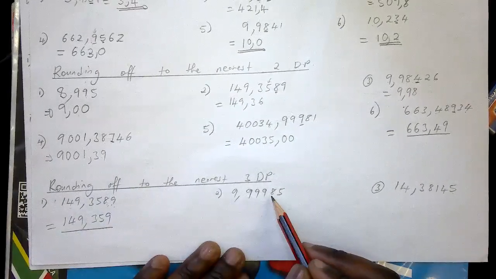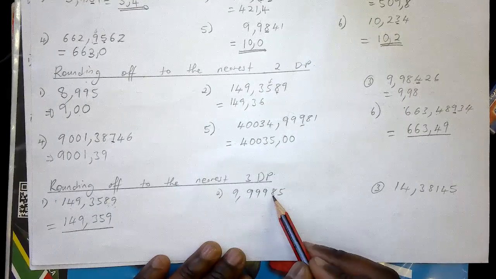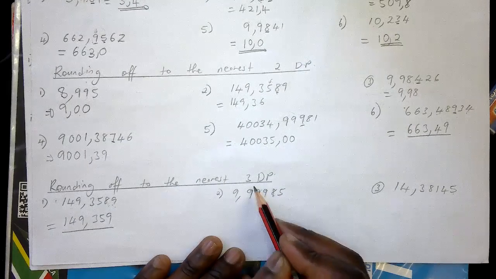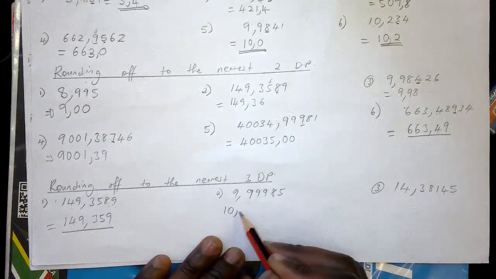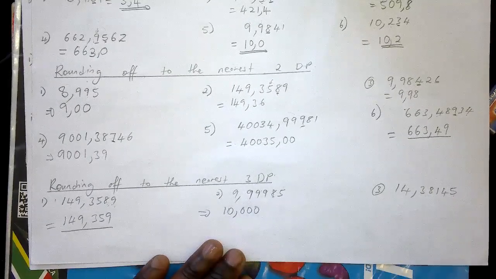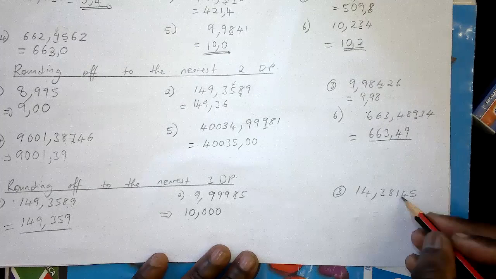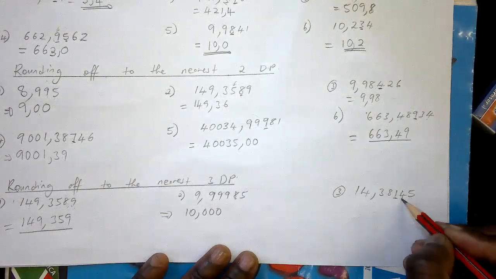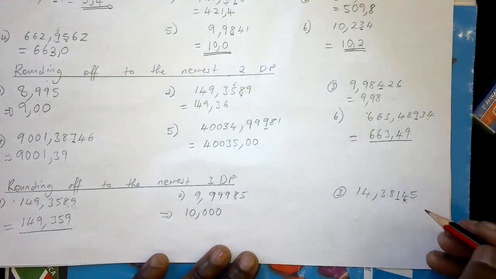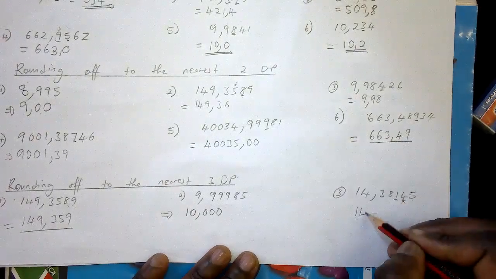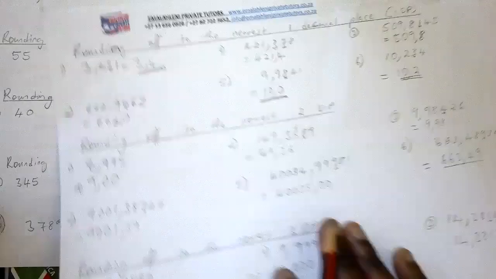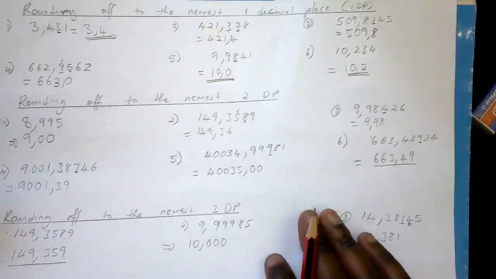Then this one here, because the 4th number here is above 5, it's going to add 1 here. So remember, it's going to be 10 here, 10 here, 10, and also here 10. It's going to be 10,000, because remember we want 3 digits after the comma. Then again, this last one, we want 3 numbers after the comma. Then we look at the 4, and we see that 4 is below 5, so it's going to remain the same. 14,381. Okay.